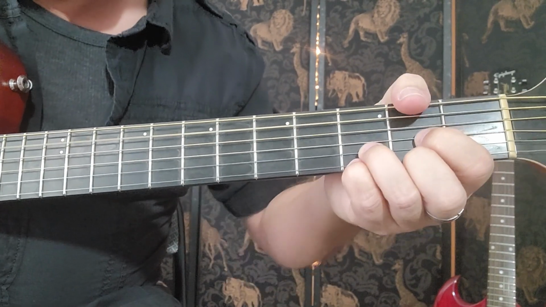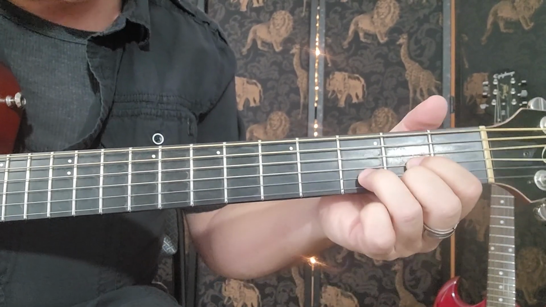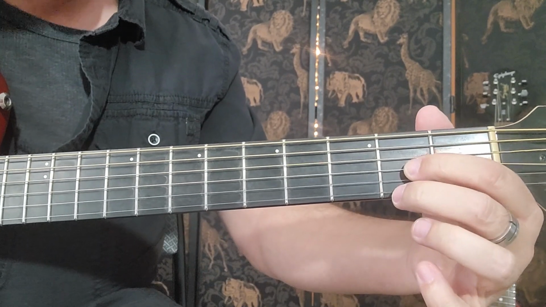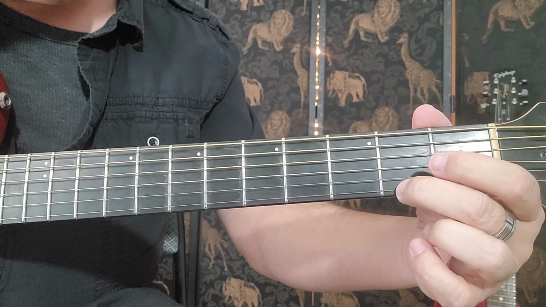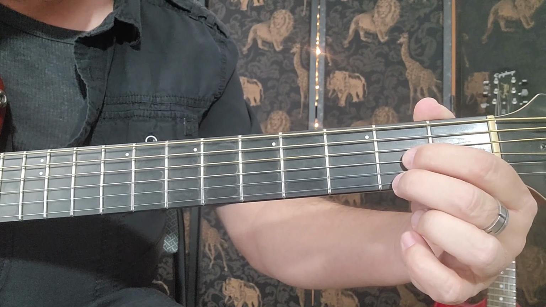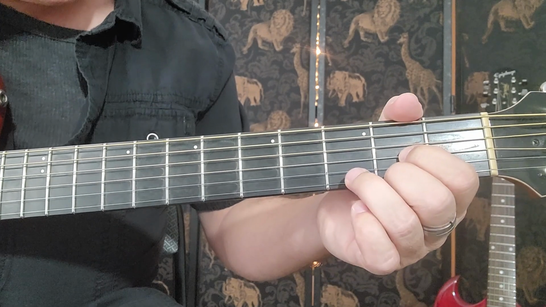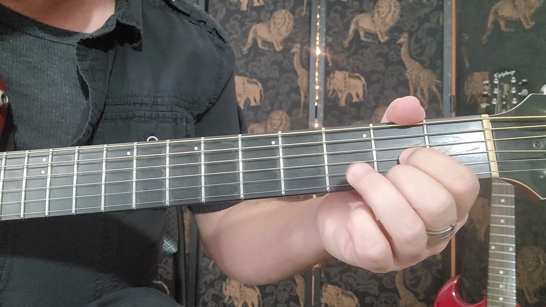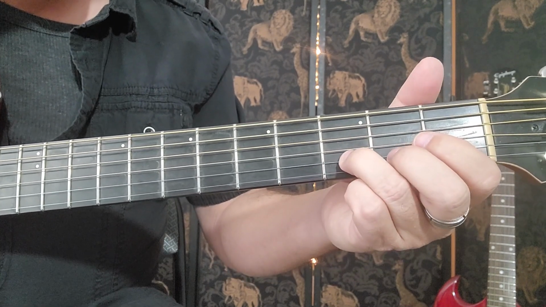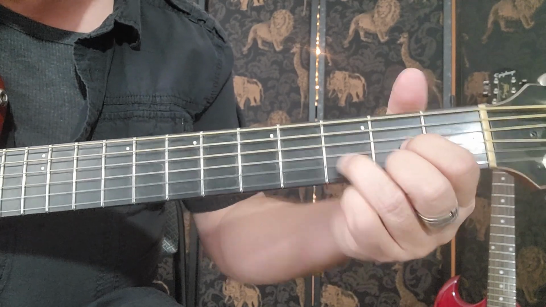Now what I'm doing there again is I'm holding a D chord, a regular D chord. You got your middle finger on the 2nd fret of the 1st string, the E string, and your index finger on the 2nd fret of the 3rd string, which is your G string. And then I'm putting my ring finger on the 3rd fret of the B string to make a D chord.